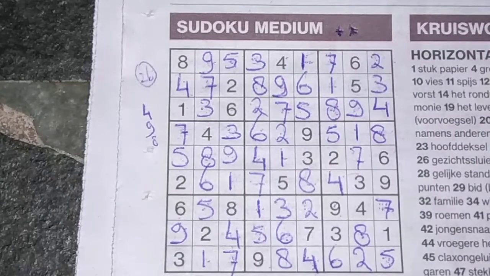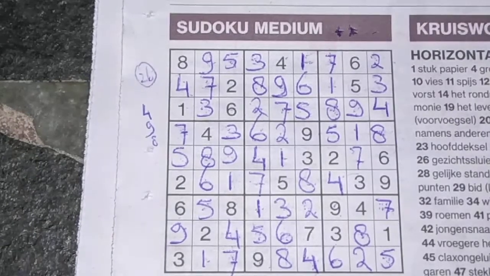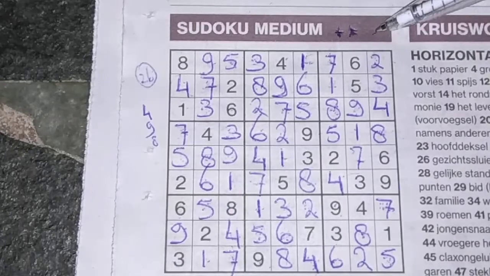Great Sudoku. I like this. Do you think so? Thumbs up. Otherwise, thumbs down. You can also download this PDF file so you can make it or solve it by yourself.